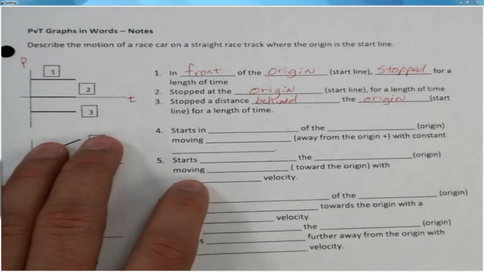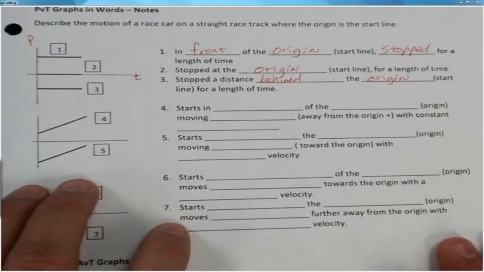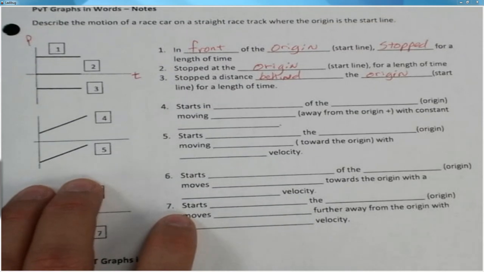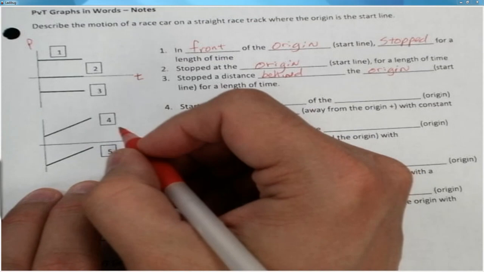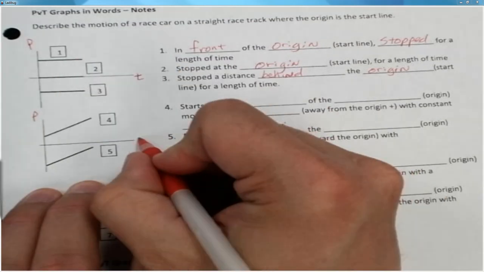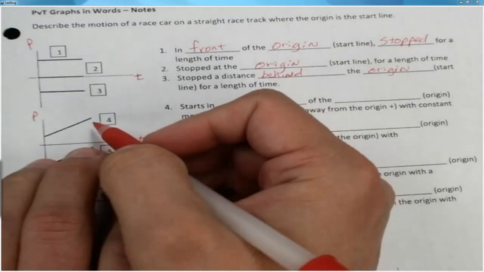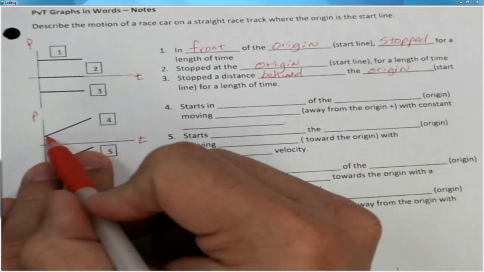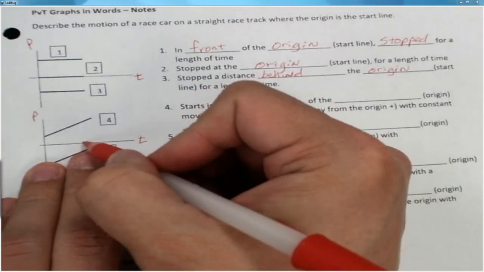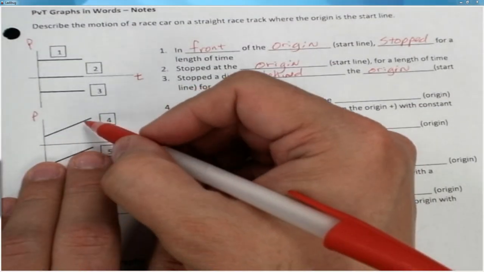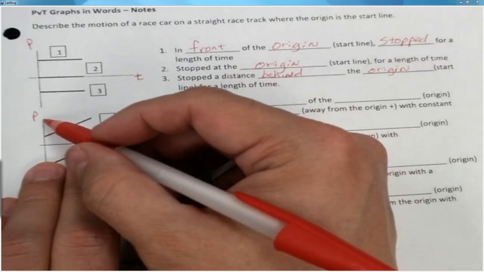So those are the first 3. Hopefully these nice easy ones are a way to get your brain working and get us thinking about the stuff that we've already done in class this year. Let's move on to the next two, number 4 and 5. Once again, this is position on the y-axis and time on the x-axis. So number 4, oh, this is different. Finally something different. We've got an angled position versus time graph. That means as time goes along, my position is getting bigger and bigger. See, these are bigger and bigger positive numbers, like 1, 2, 3, 4, 5, whatever.